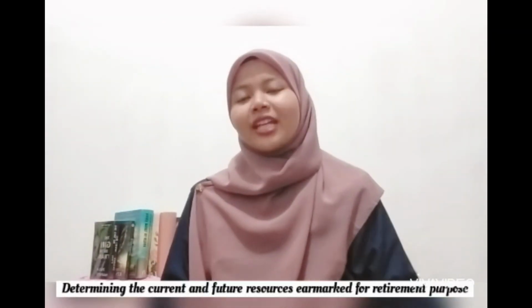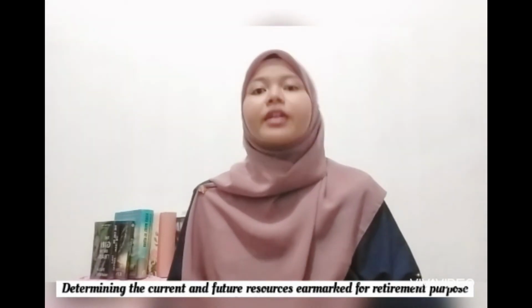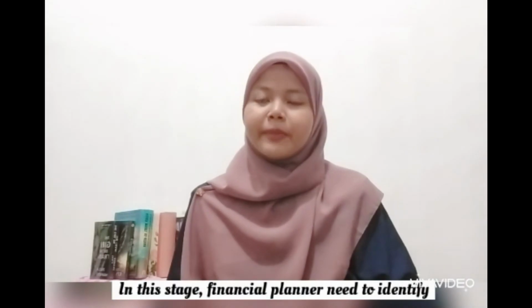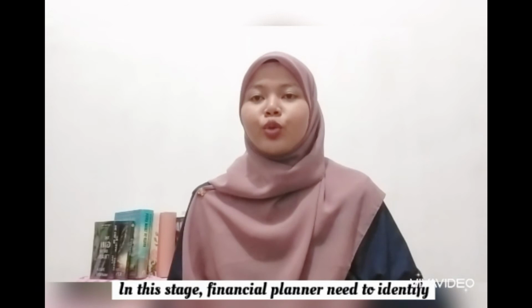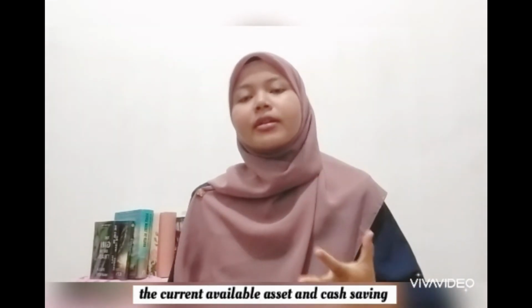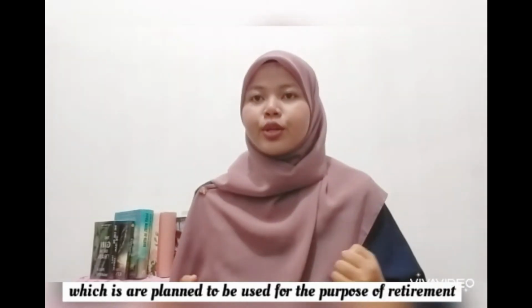Step 3, Stage 3. Determining the current and future resources earmarked for retirement purposes. In this stage, we as financial planners need to identify current available assets and cash savings which are planned to be used for the purpose of retirement.